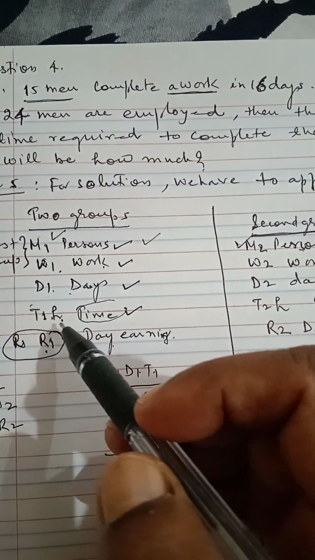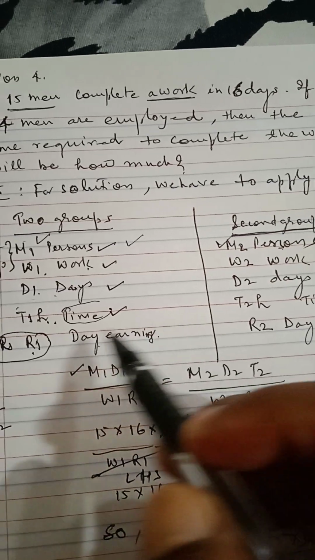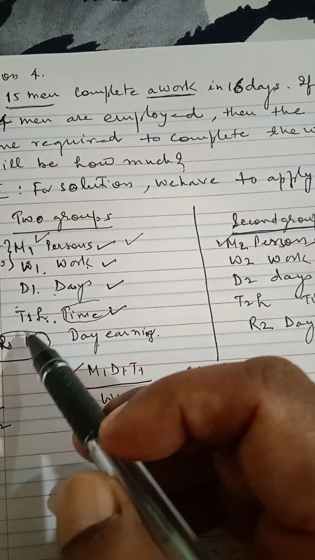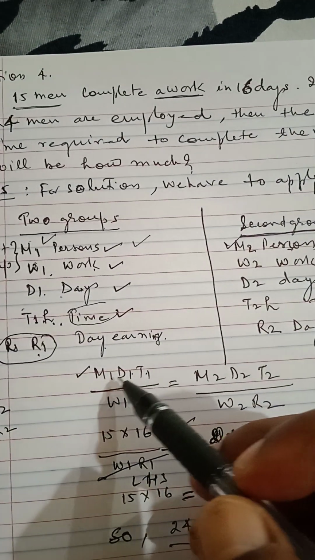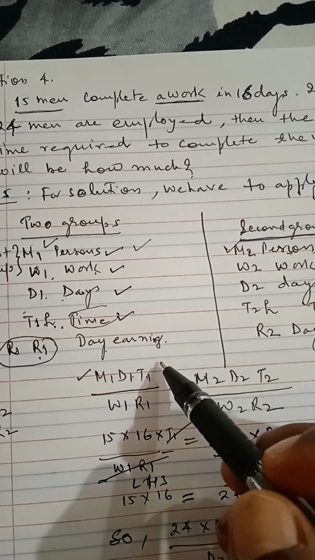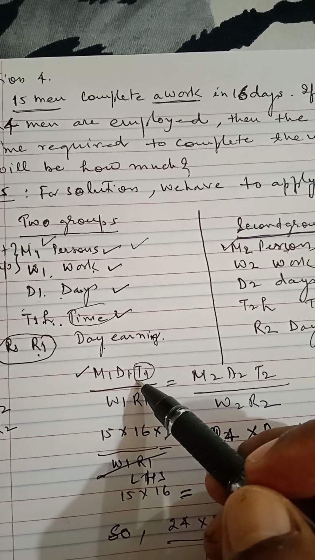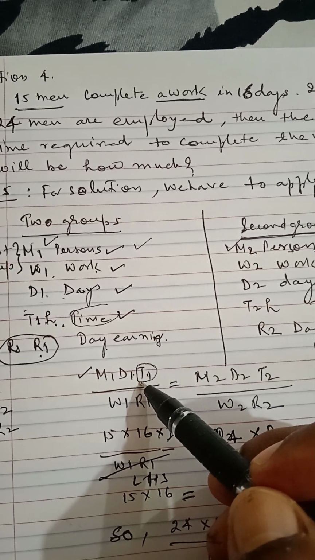Here the H in the time is common, so we cut it. We take T1 calculated in one unit, hour or second.